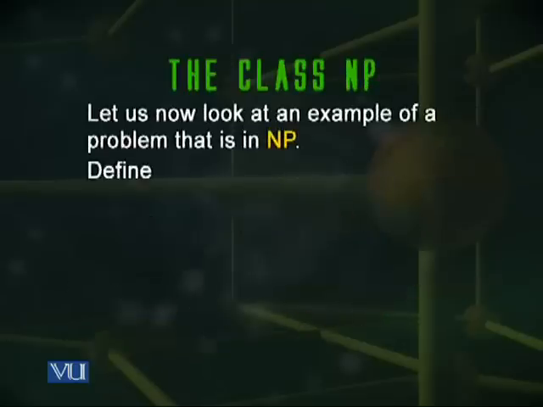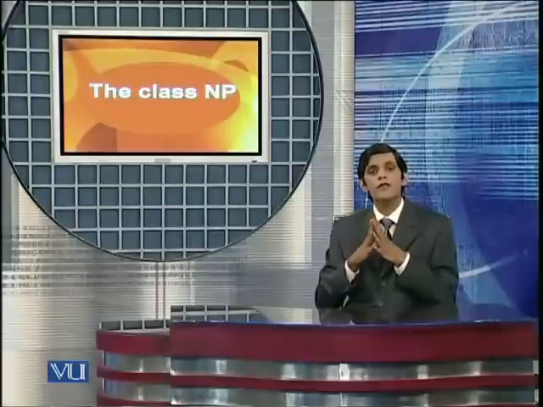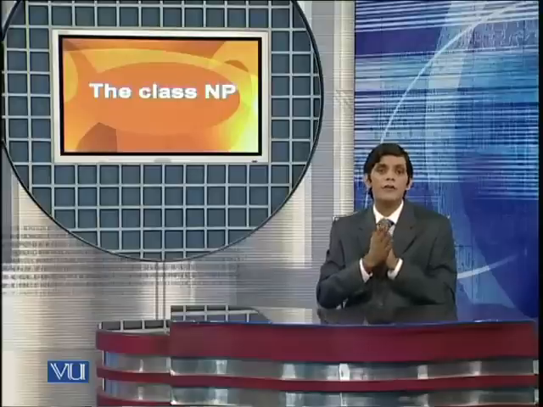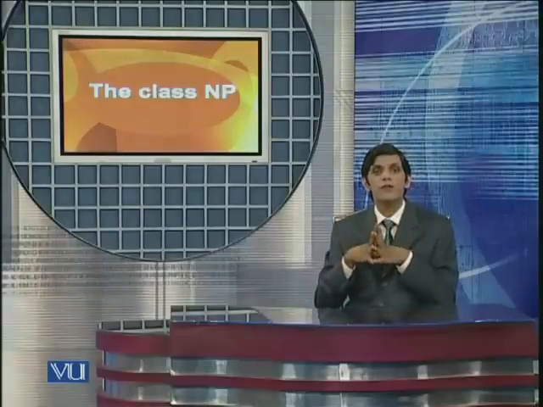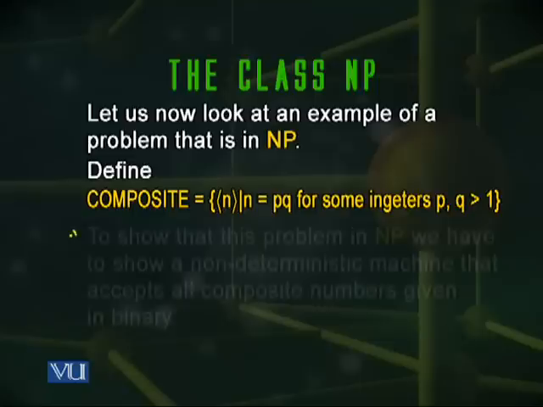Now let us look at an example of a problem that is in NP. Let's define composite numbers as a language. So what we want to do is take integers, write them in binary, and collect those integers which are composite. Formally, COMPOSITE is the set of all encodings of n such that n is equal to p times q for some integers p and q which are strictly greater than 1.